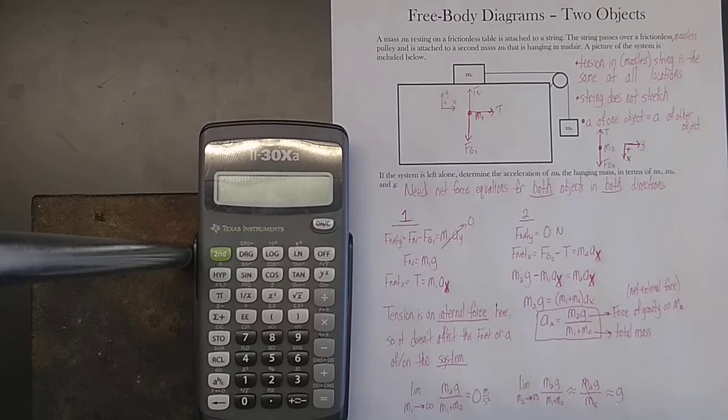We can do this in the lab. We can actually see this happen in the lab. We will never get an acceleration that's bigger than g, because this object basically just ends up being in free fall.